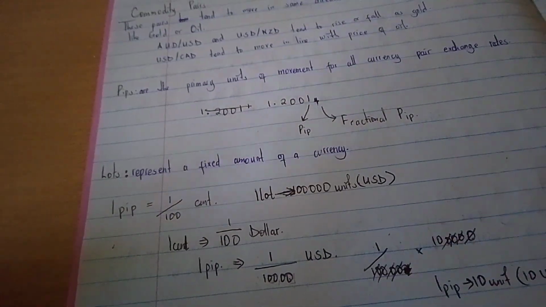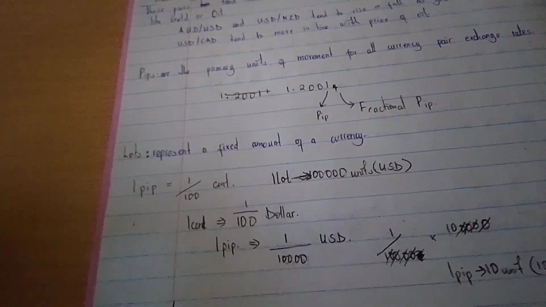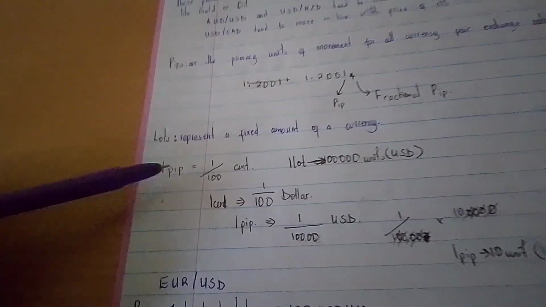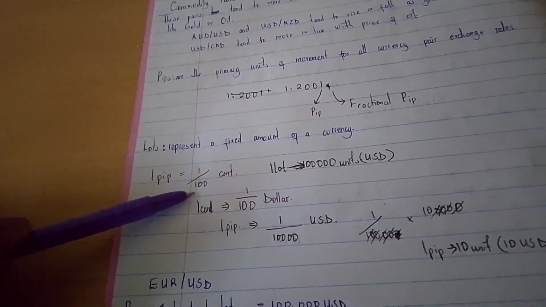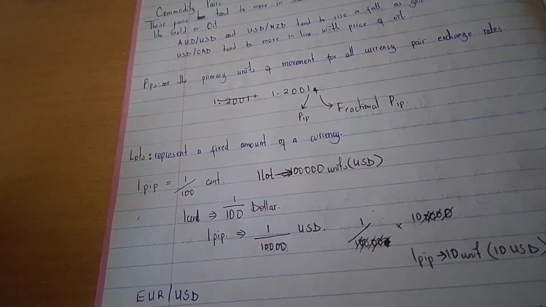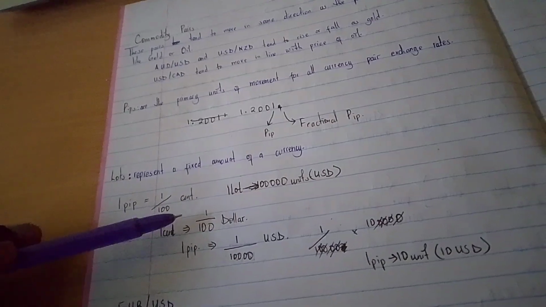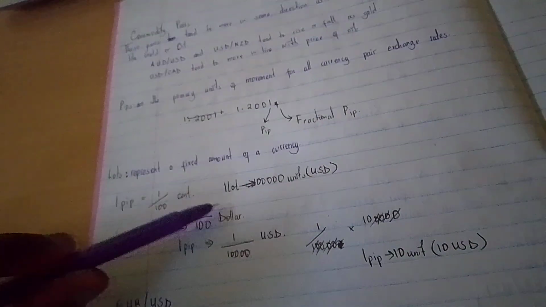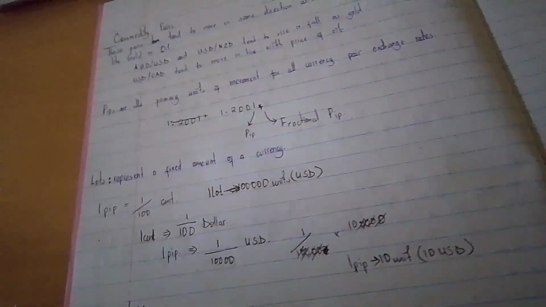And then we went ahead to look at lots, and then we said that lots represent a fixed amount of currency. And after saying that, we say that 1 pip is 100th of a cent, and one lot is 100,000 units. One lot is equal to 100,000 units.